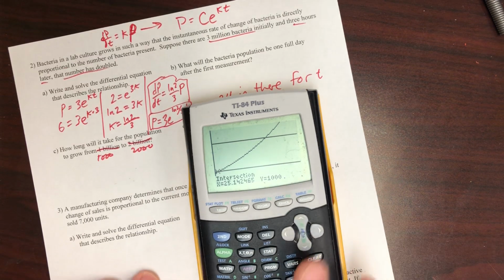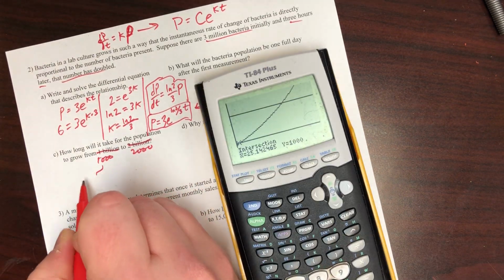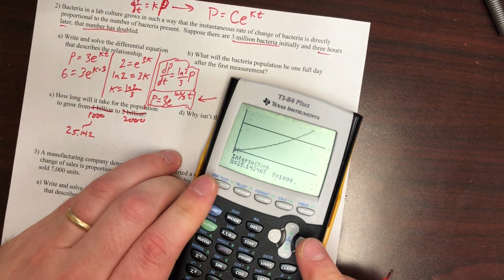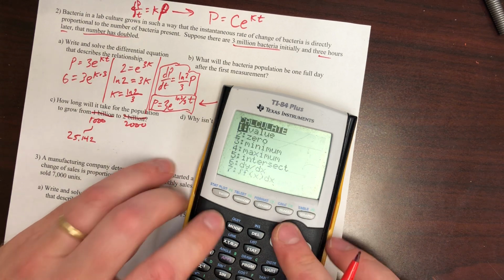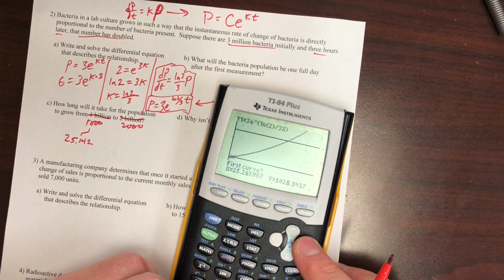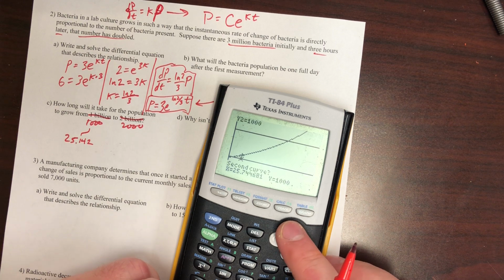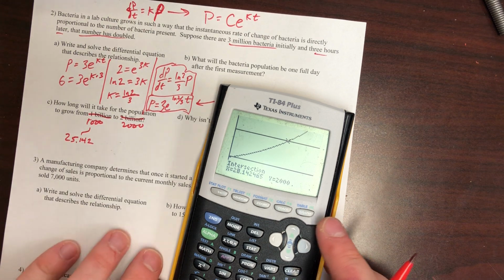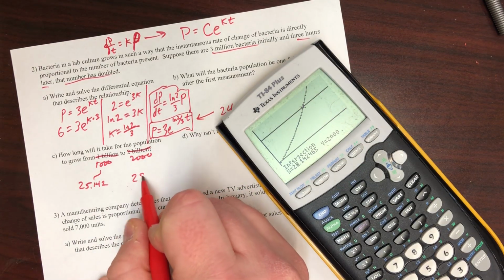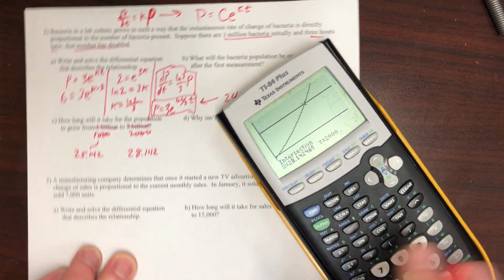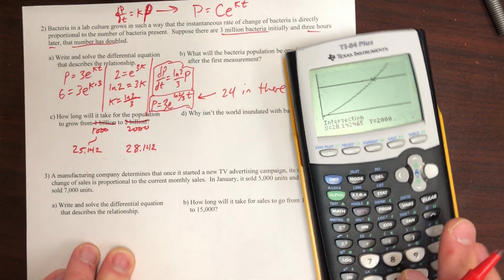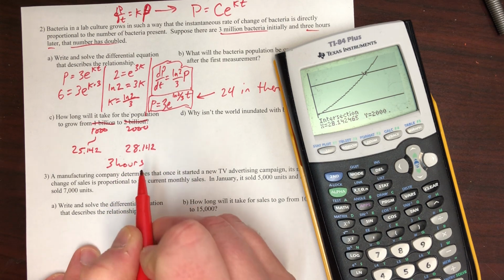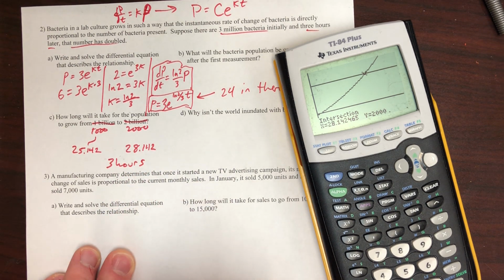So it looks like this happens at 25.142 hours, and 2,000 happens at, okay, still on the curve, 28.142. Wait a minute, what? I didn't need my calculator for this. Look at that. Those are 3 hours apart. Oh, I feel dumb.